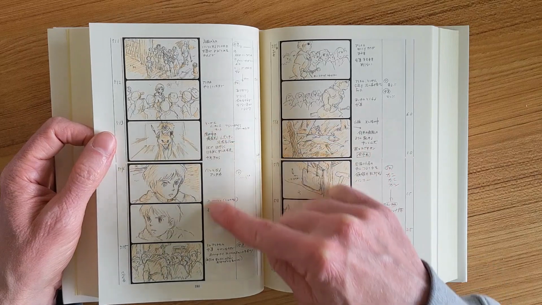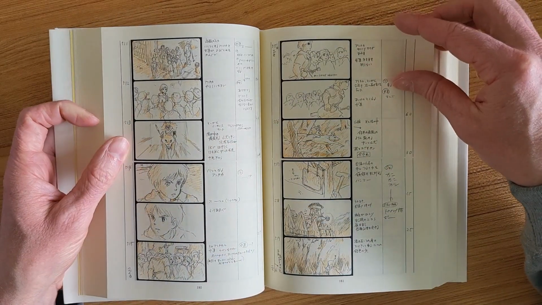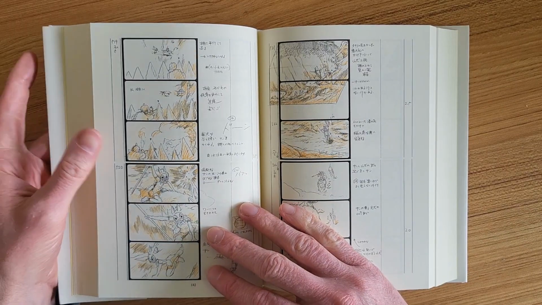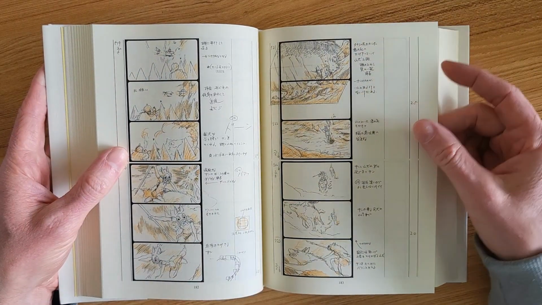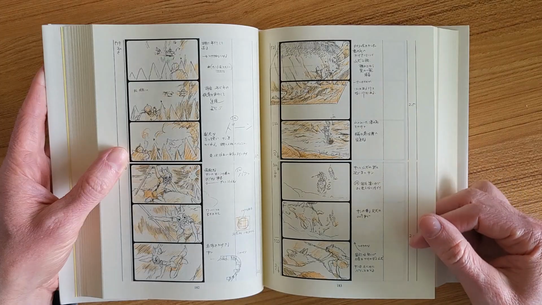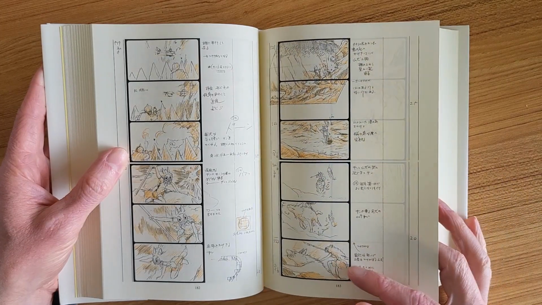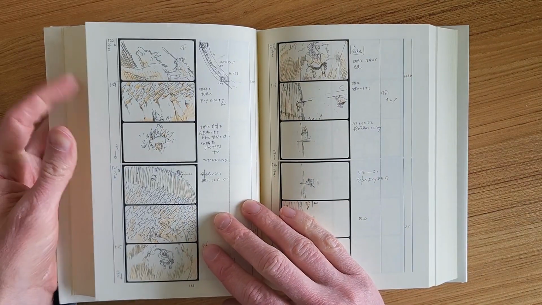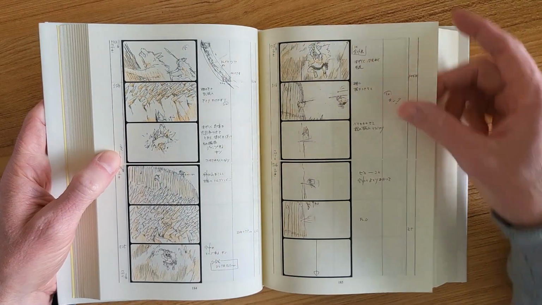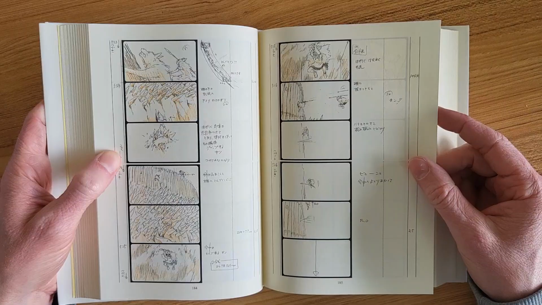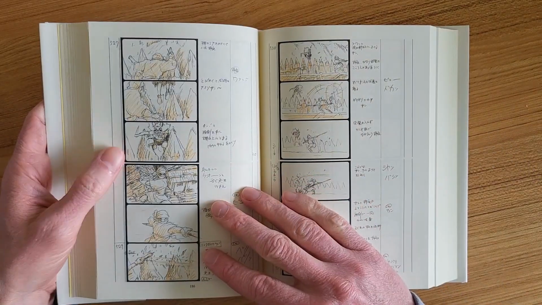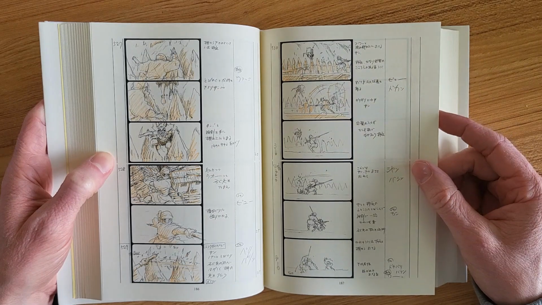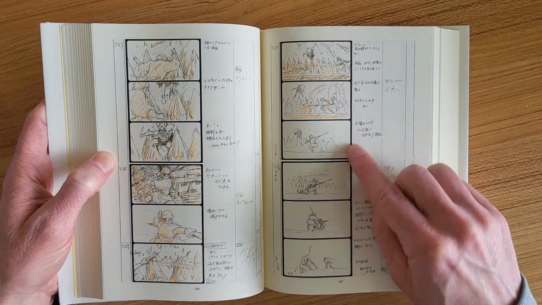So you see Mononoke attacking the fort by herself, very brave, and she just has a lance and a knife against the weapons, against guns. Here you see the action.